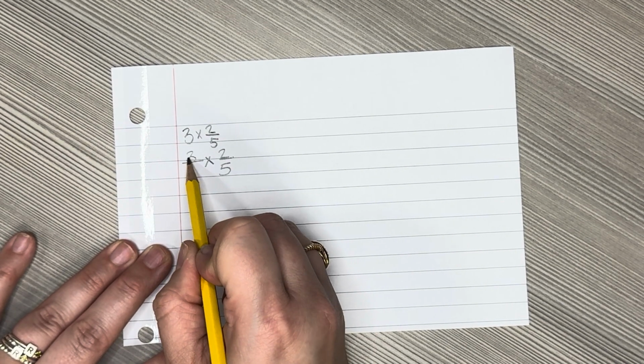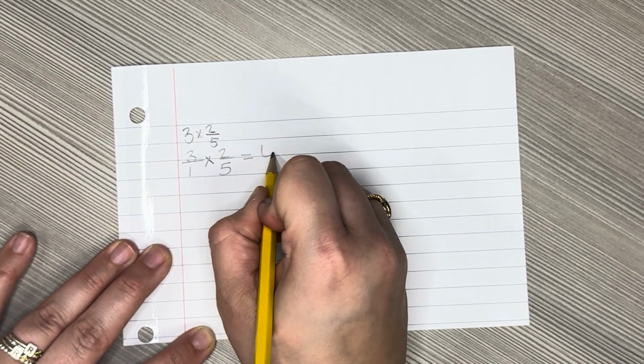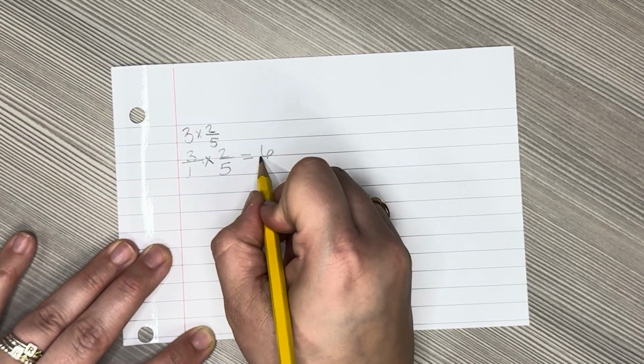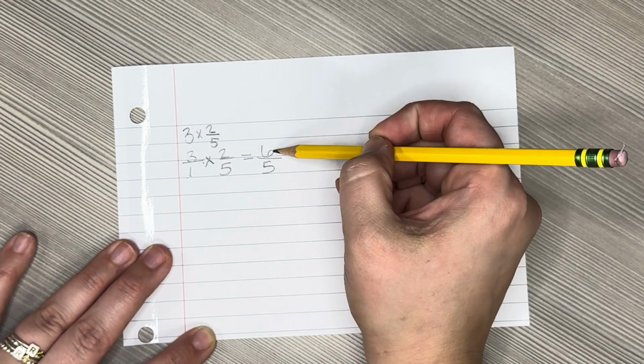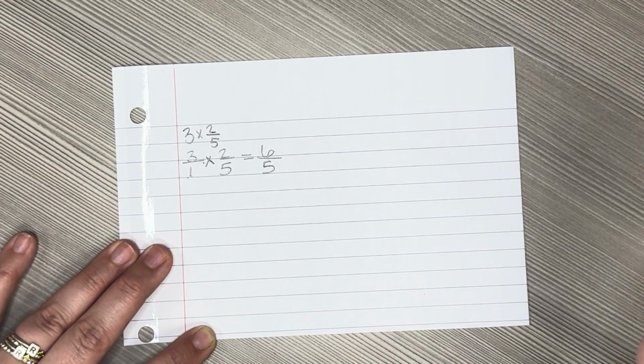Multiply my numerators. 3 times 2 is 6. Multiply my denominators. 1 times 5 is 5. That's an improper fraction because my numerator is bigger than my denominator. So I'm going to have to divide.